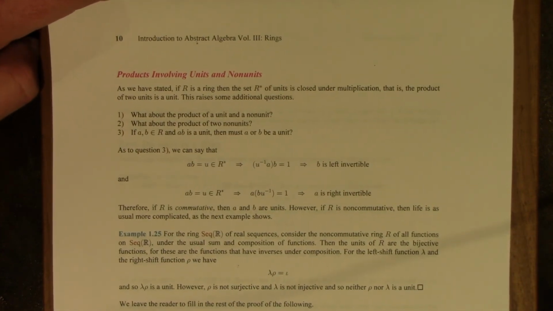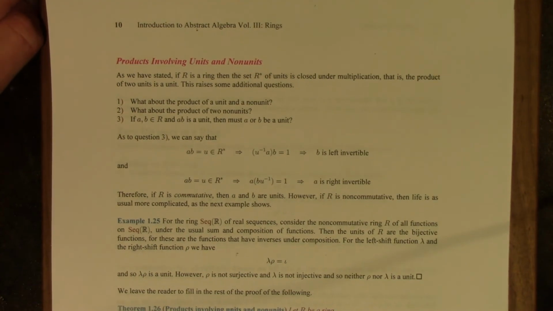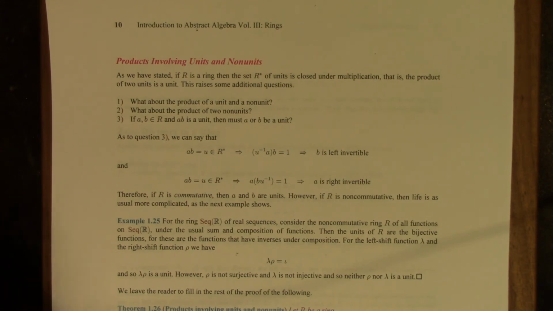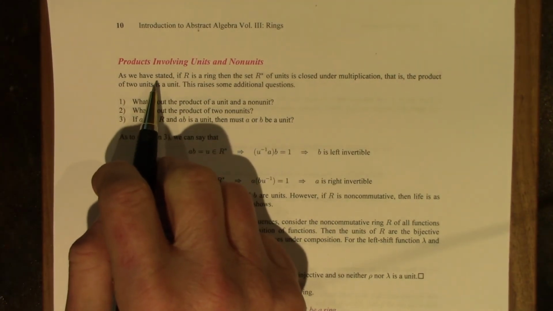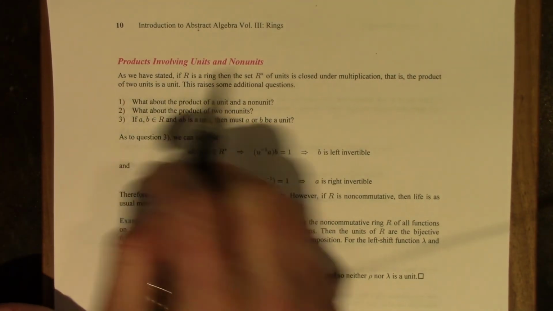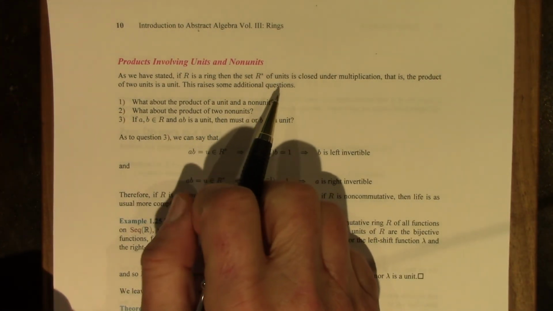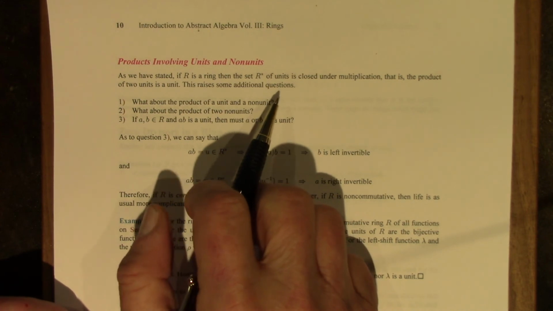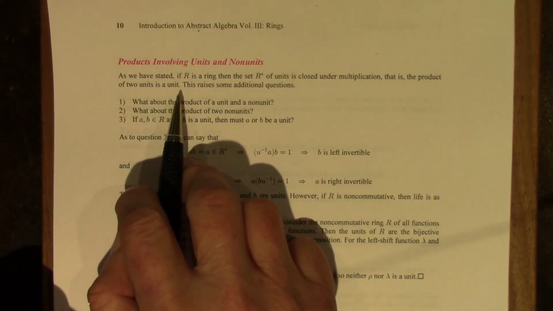Speaking about units and non-units, let's answer some questions that, frankly, I haven't seen in other books. It must be in there somewhere, but anyway. If R is a ring, then the set R star of units is closed under multiplication. I asked you to prove that earlier. So the product of two units is a unit. It's not difficult to prove.